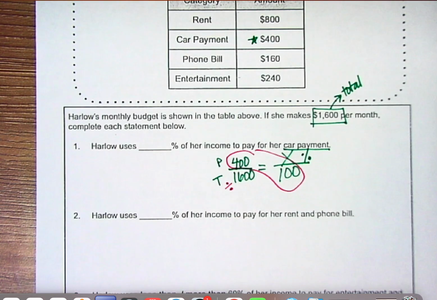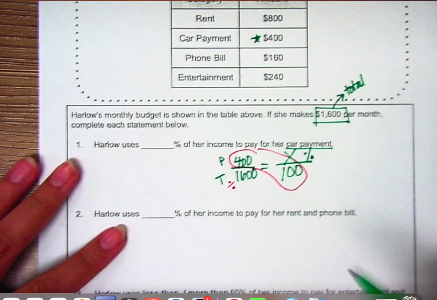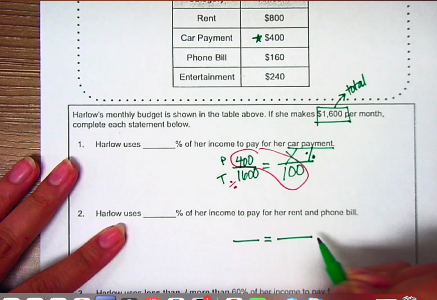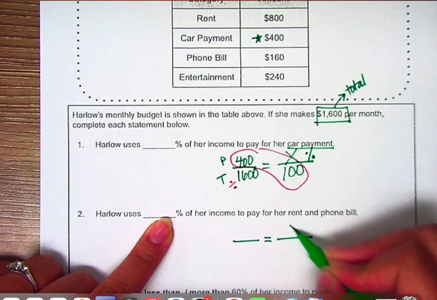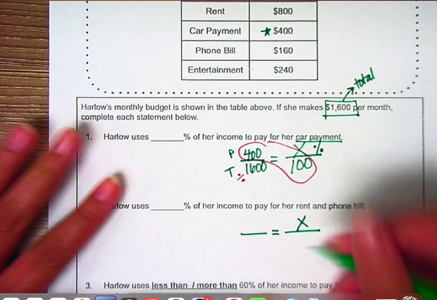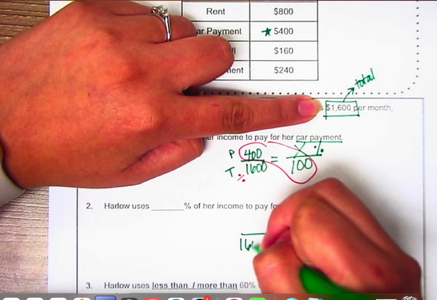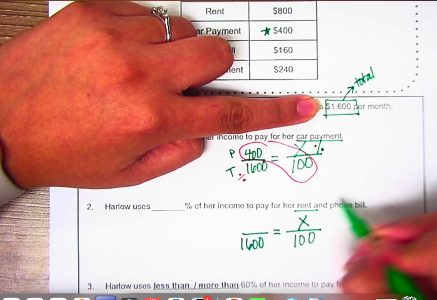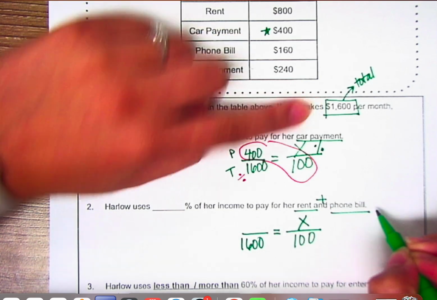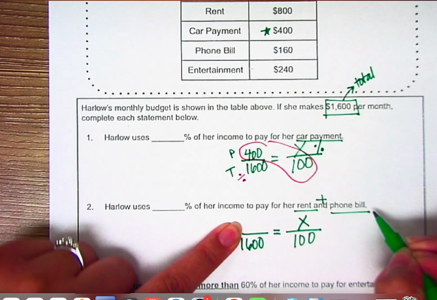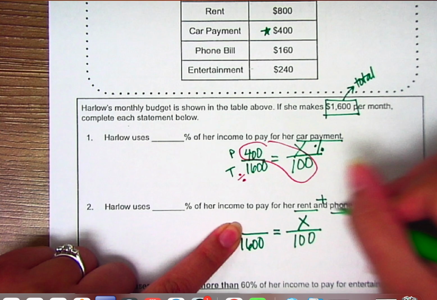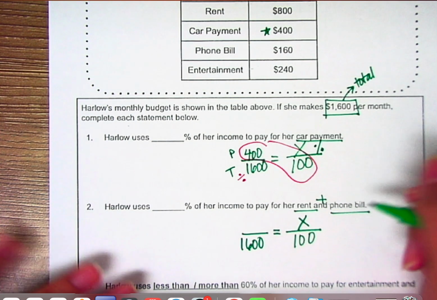You're going to do the same thing for 2 and 3. You're still looking for percent proportion. We don't know our percent. Put an X. We know this is 100. We know our total is 1,600. Now you have to see how much her rent plus her phone bill. That's going to be your part. That's what you are going to fill in when you add these two numbers together.